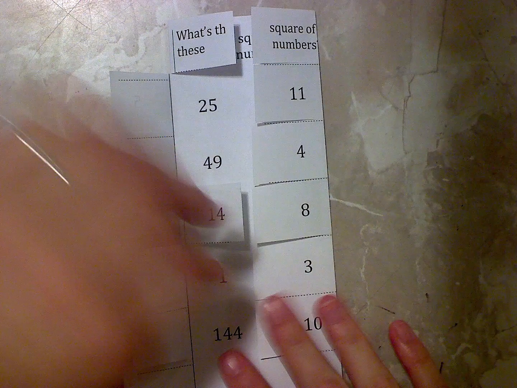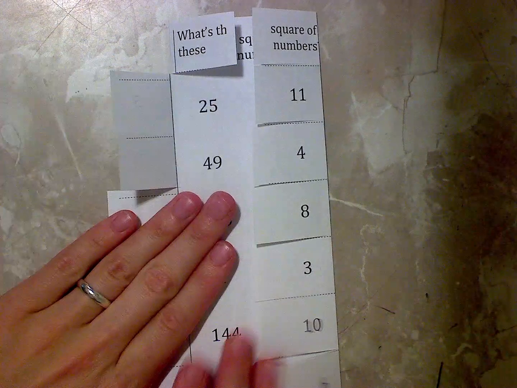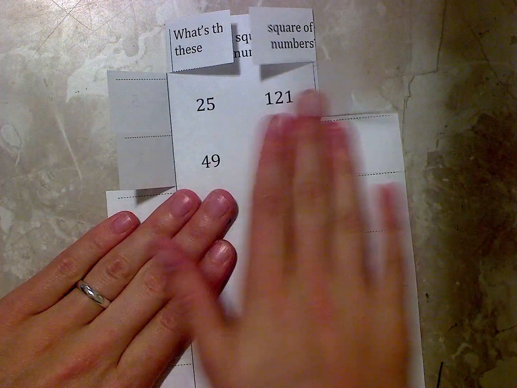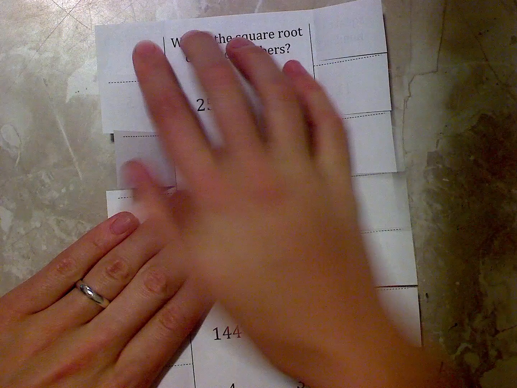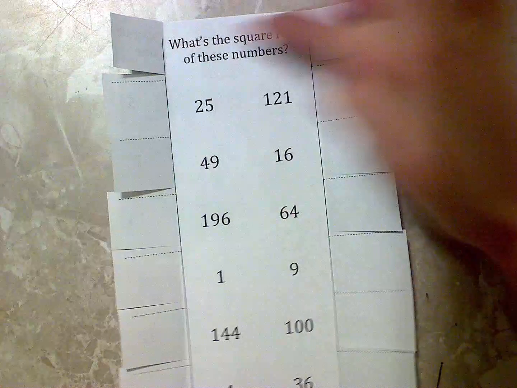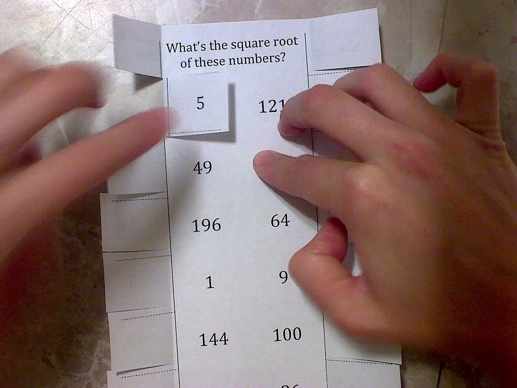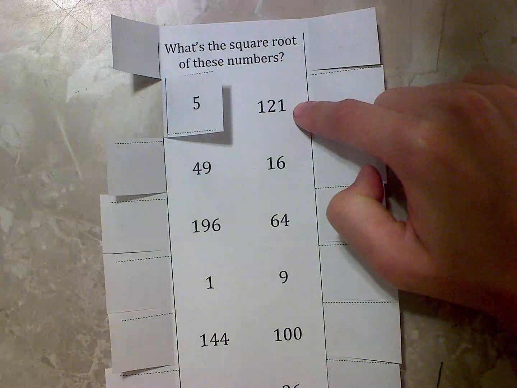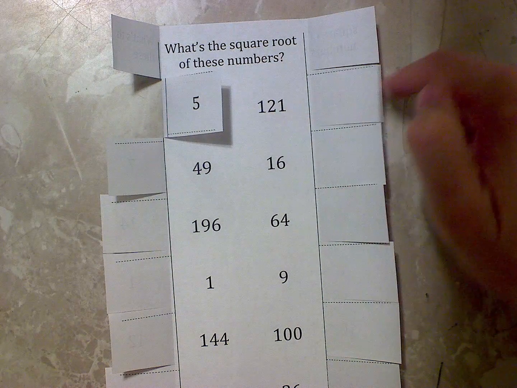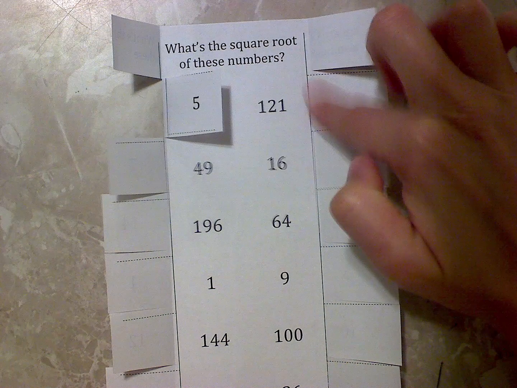But then, here's the key. Once you have all of them open, then do it the other way. What's the square root of these numbers? Okay, square root of 25 is 5. Square root of 121 is 13. No, got it wrong. You can leave it open, right?